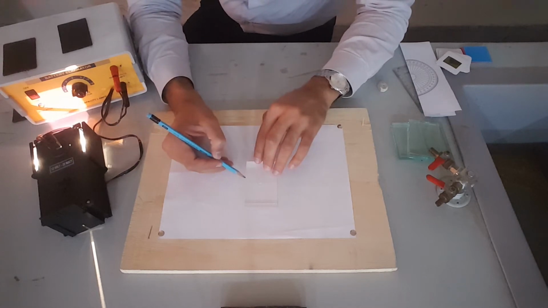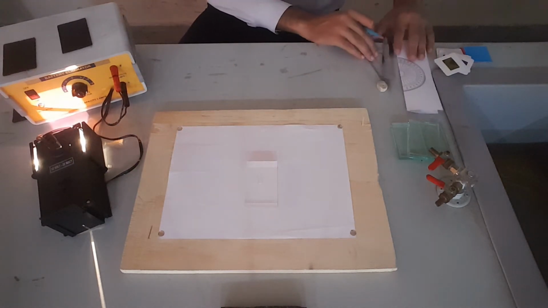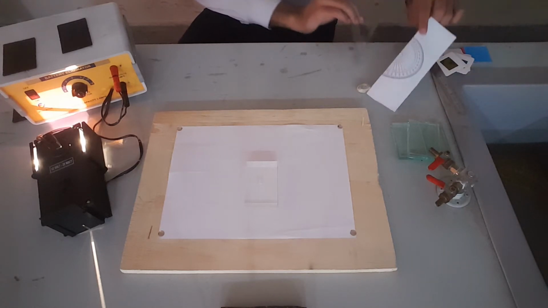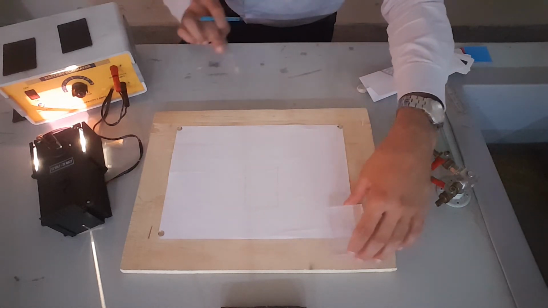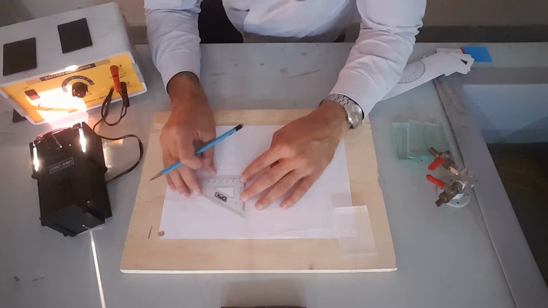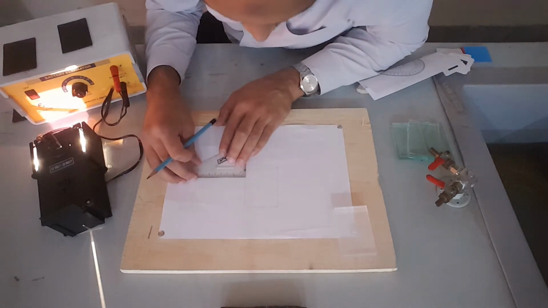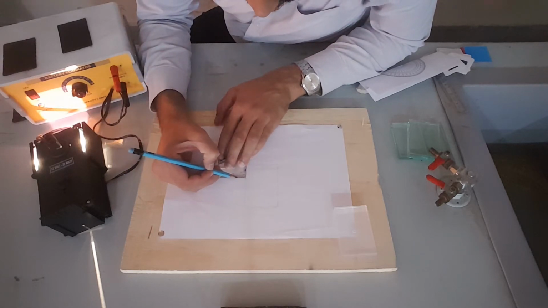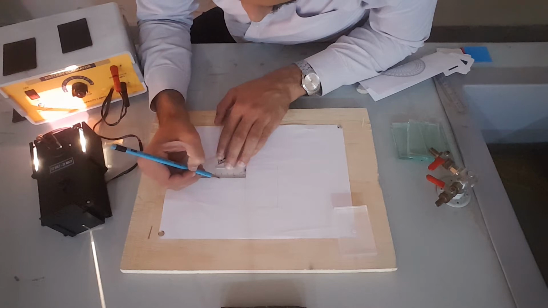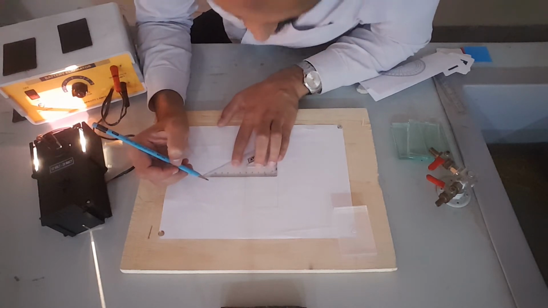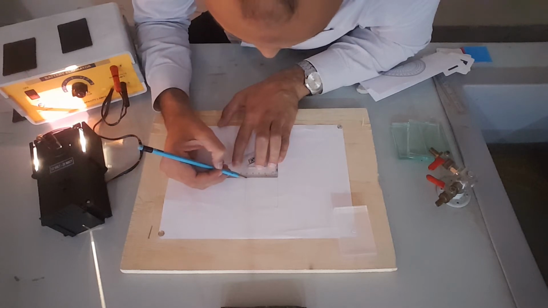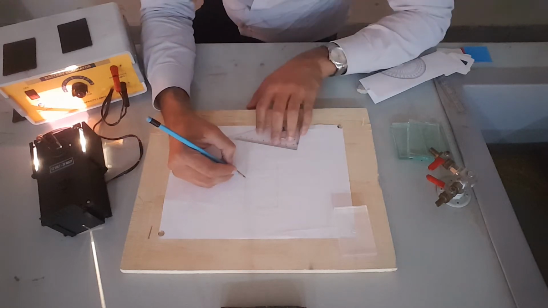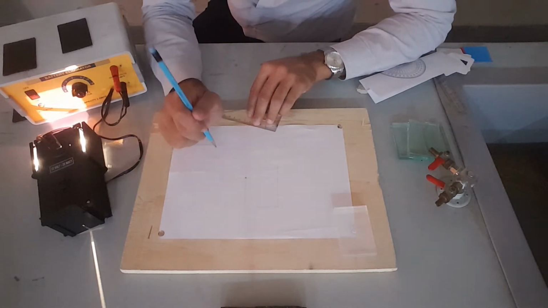So mark a point and use your protractor or a set square to draw a normal at 90 degrees to that point. I'm going to use a set square. You can use a protractor instead as well. They're equally good. So using the set square, I'm going to mark the normal at 90 degrees to the surface. This is going to be the point where I'll be shining or focusing my light.